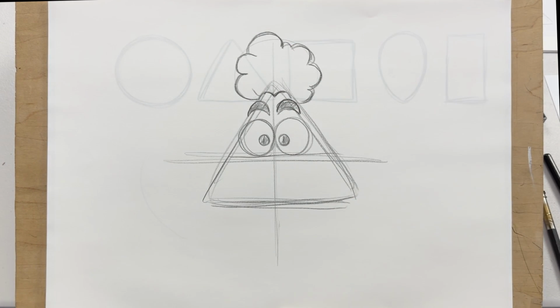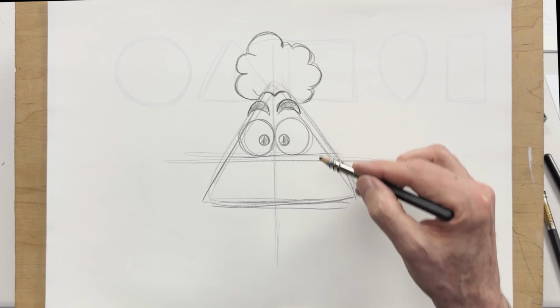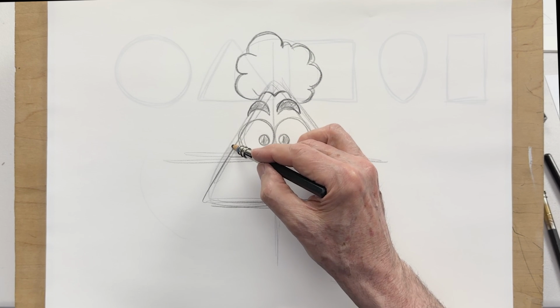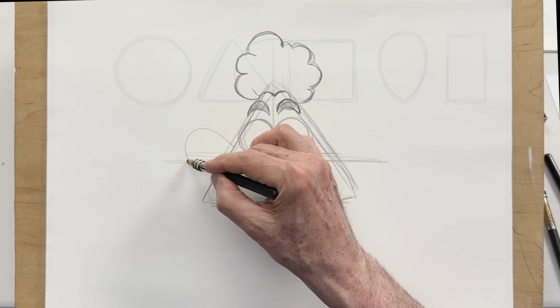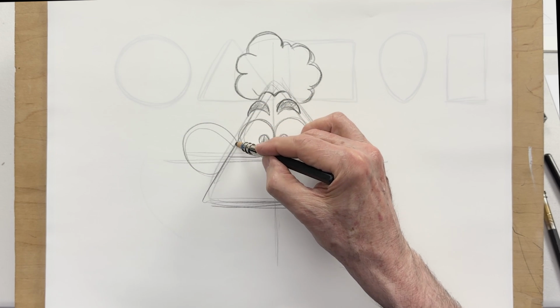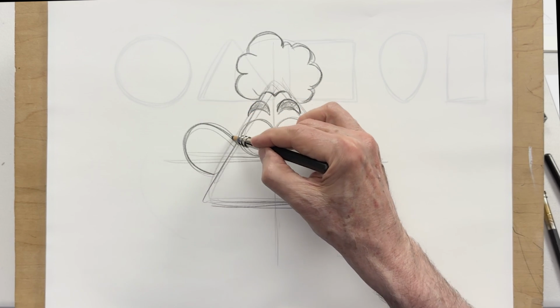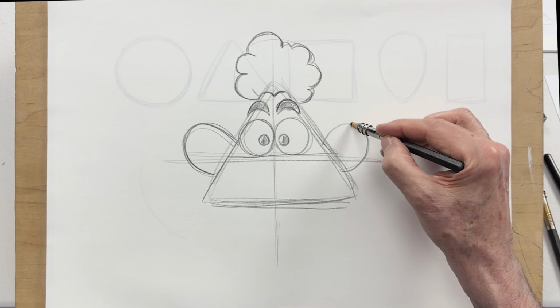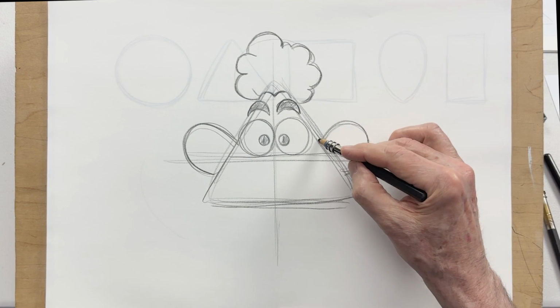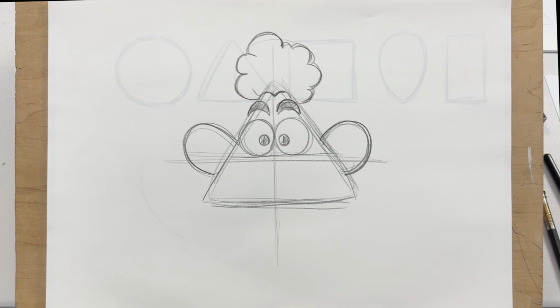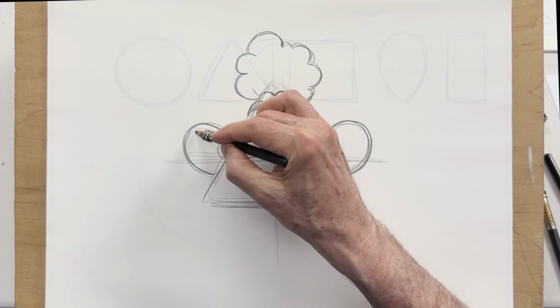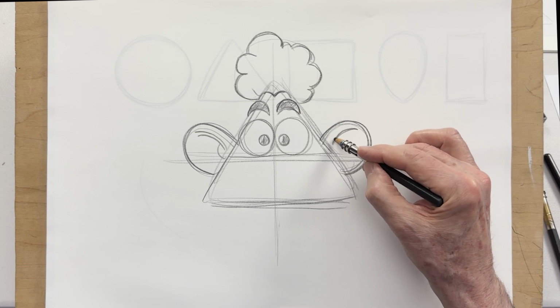Like that. So almost like a little carrot top. And then extending from the eye line down, we will add these big, huge floppy ears. Remember, cartooning is the art of exaggeration, so we're going to exaggerate here. And we'll give some definition to the ears with some ear ridges.